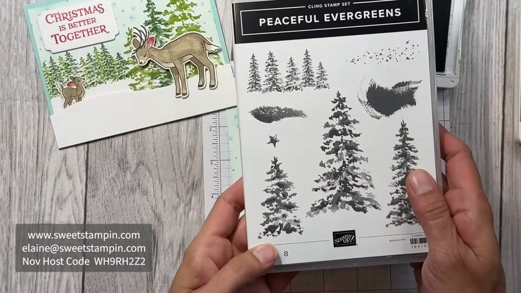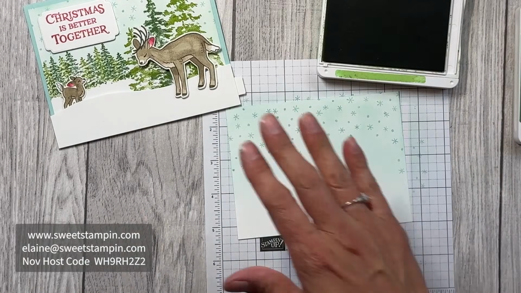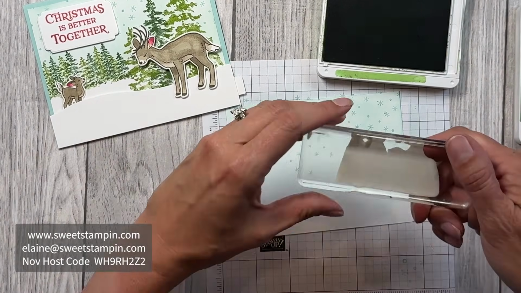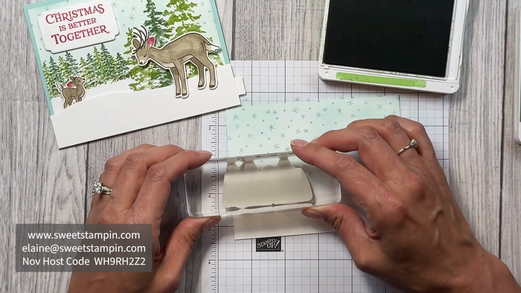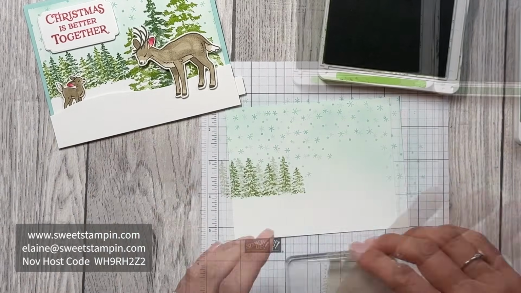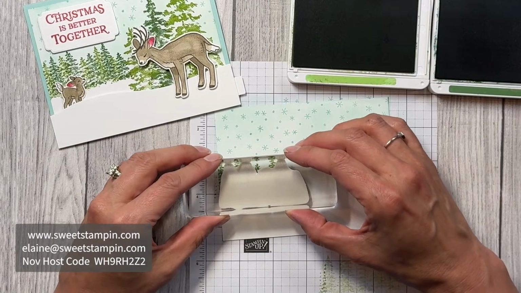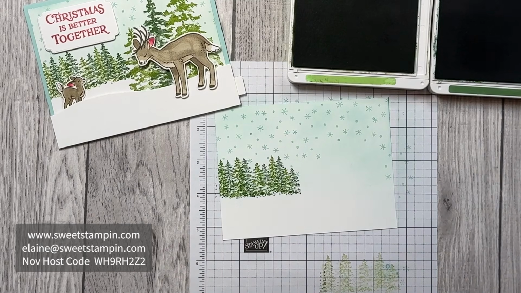So I've used the trees from the Peaceful Evergreens stamp set to stamp our little background here. I have these trees in the background here. I'm gonna stamp them in Garden Green to create some depth, so it looks like they're behind the other ones.